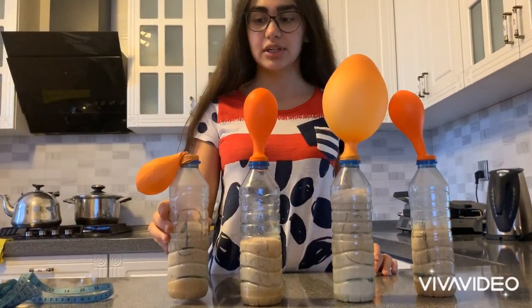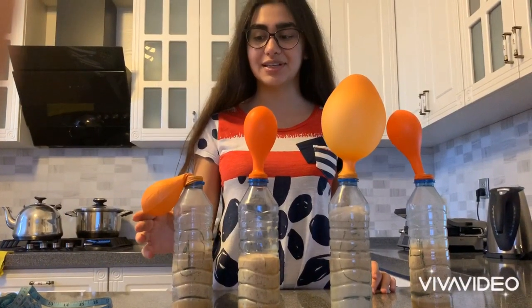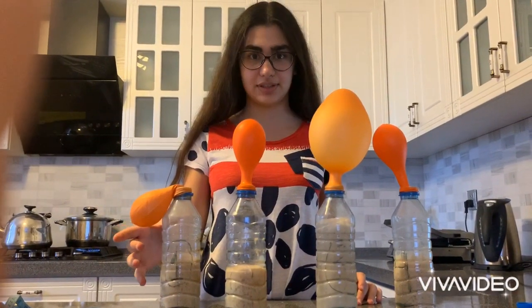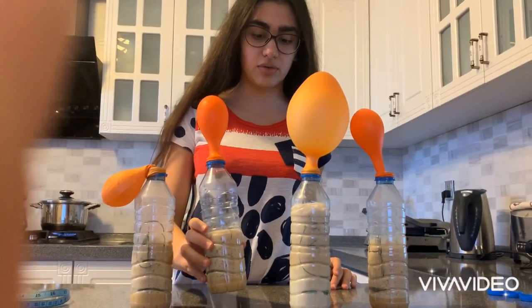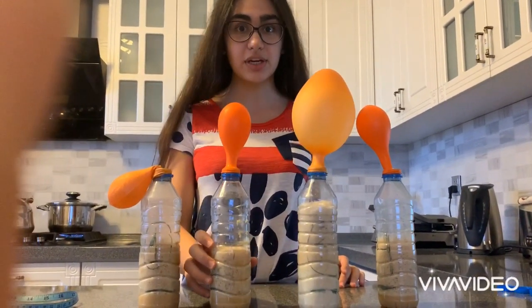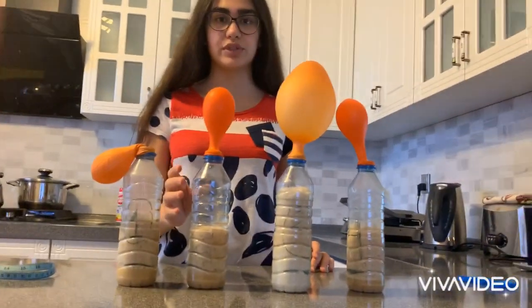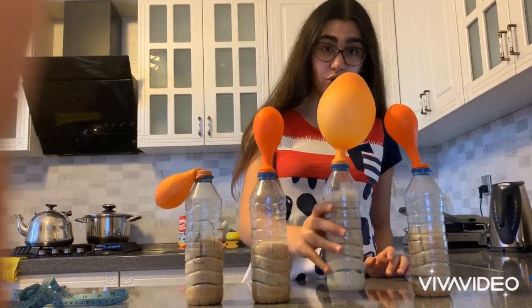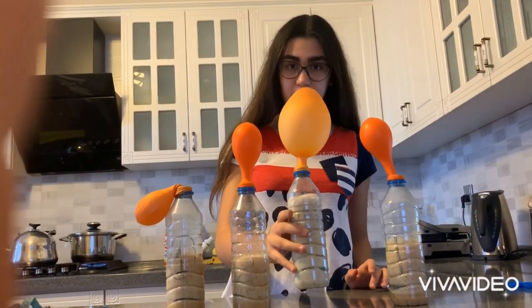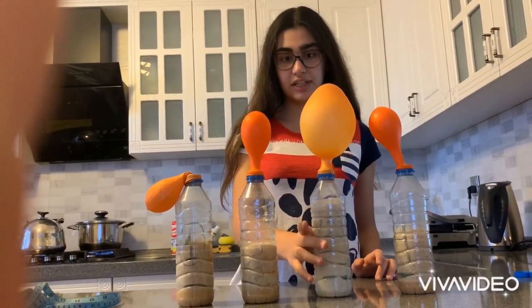My first bottle with hot water has a circumference of 16 centimeters, and the growth of yeast in my first bottle is normal. My second bottle with cold water has a balloon circumference of 17 centimeters. The growth of yeast is a little bit smaller than in the first bottle, but not bad.